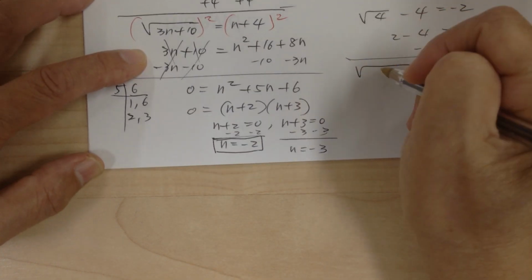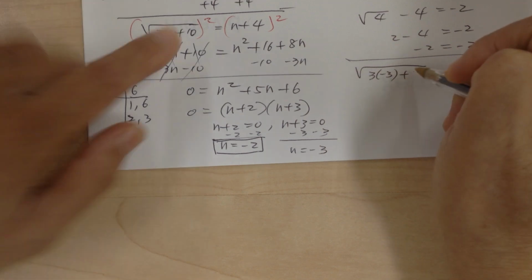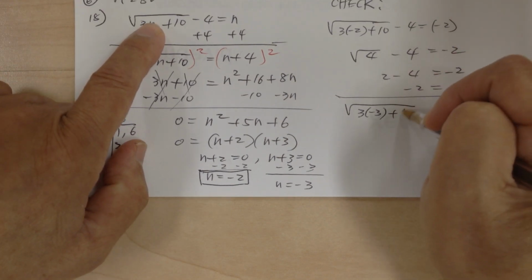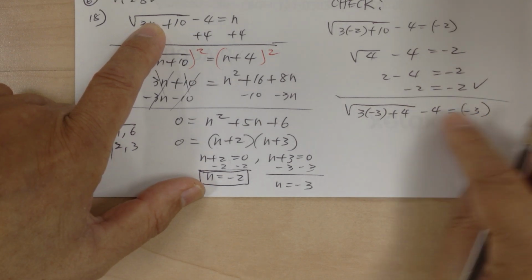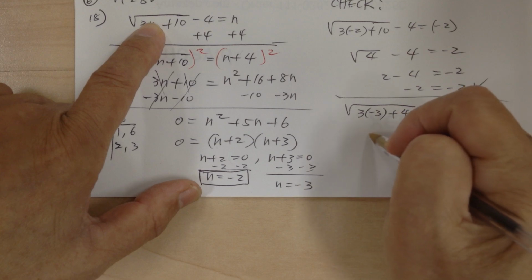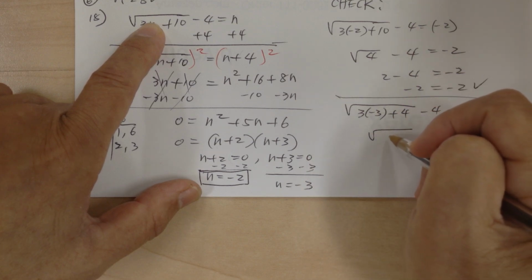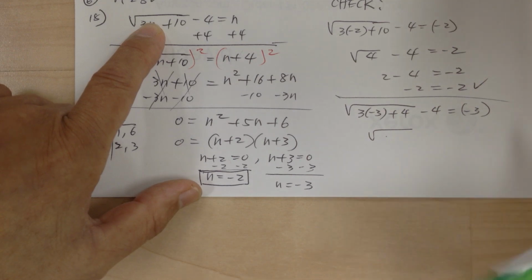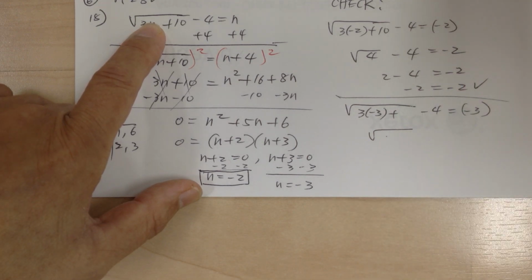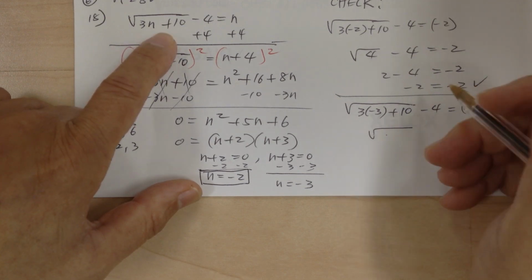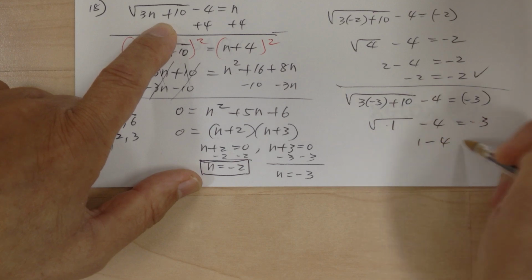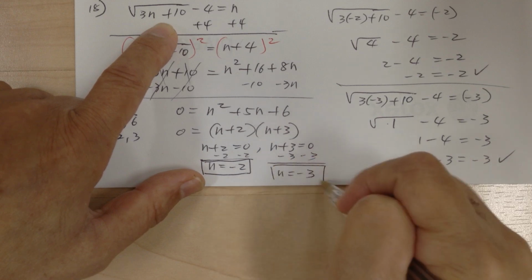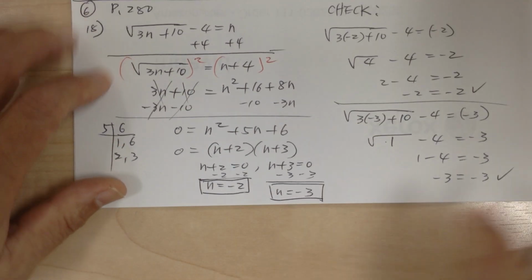Okay, now let's go and do the negative 3. I can put back your original equation to check. Again, whatever you substitute, put in parentheses. So this will equal to plus 10. So this will equal to 1 minus 4 equal to negative 3. So negative 3 equal to negative 3. So it checks. So in this case, both answers are good. Negative 2 and negative 3 both are good.